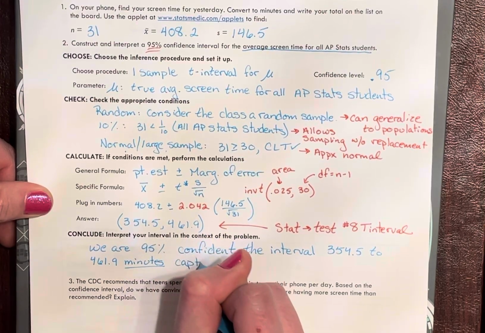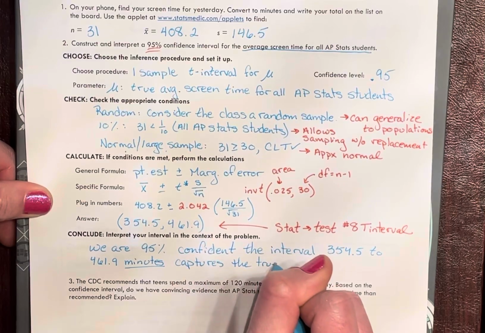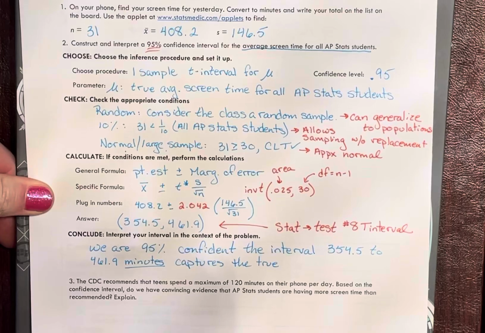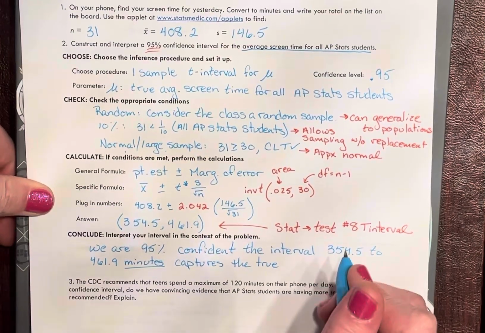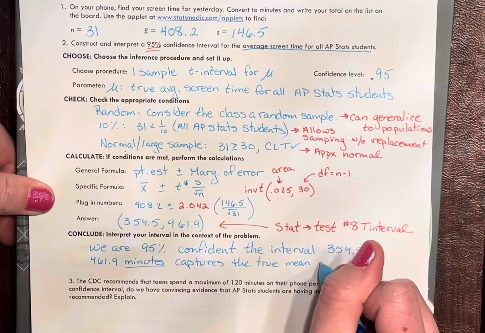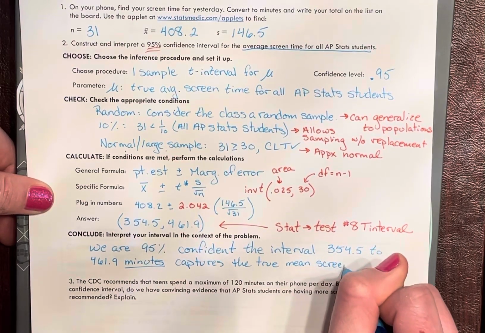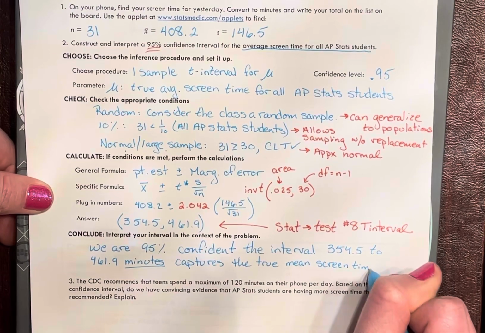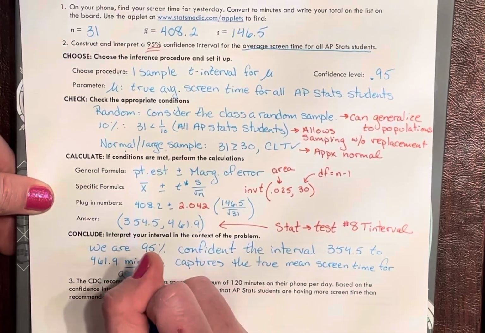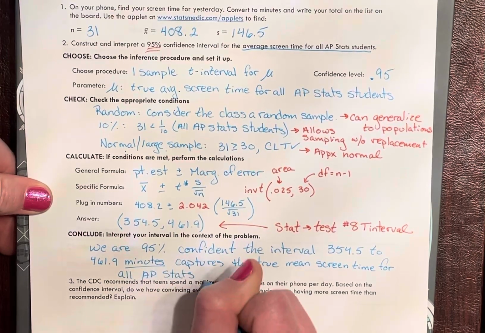Captures the true, and I'm going to take it straight from the prompt. The true average screen time. I'm going to use the word mean because that's what we were looking for, but you could say average. Screen time for all AP Stats students.